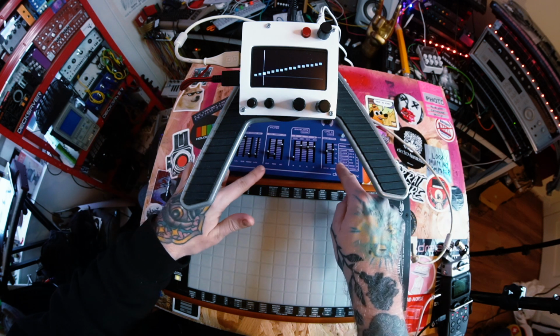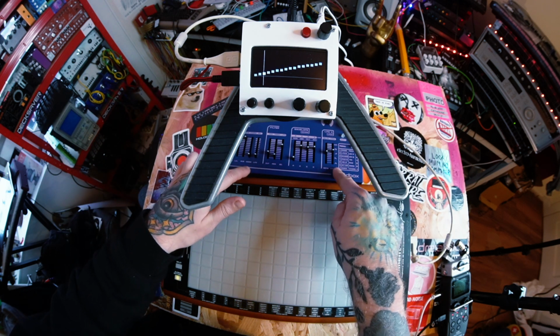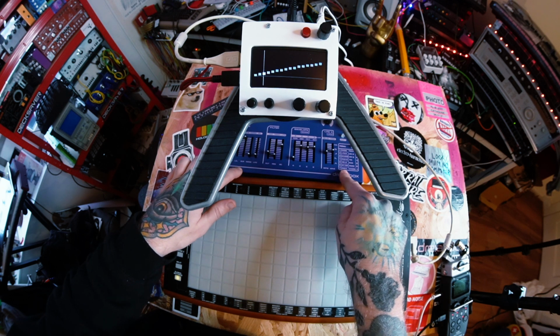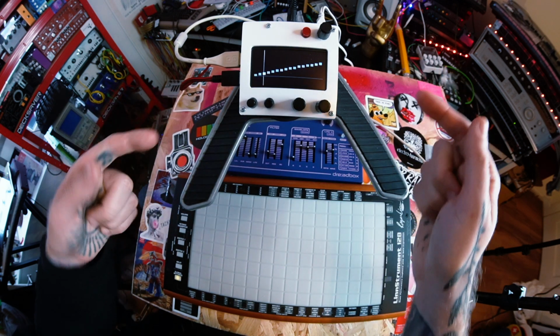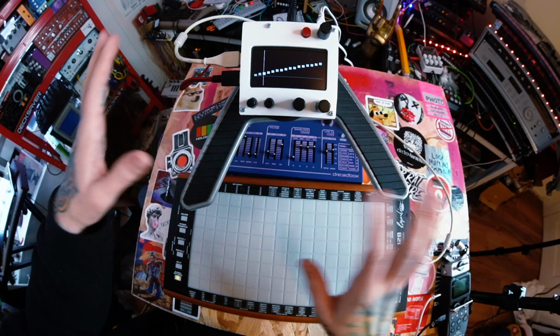I have it hooked up via USB MIDI to my Monome Fes, which is a 6-voice polyphonic synth, and I think it sounds better than the Norns synth in there. So that's how that's working.